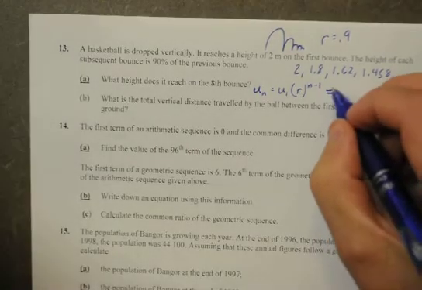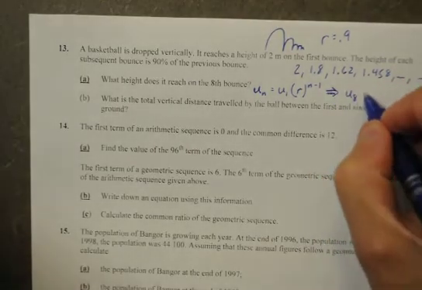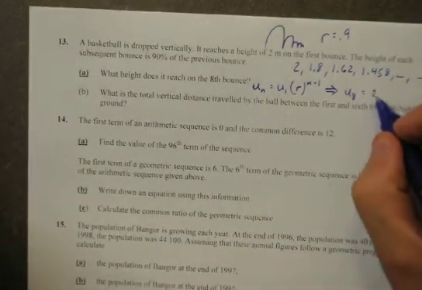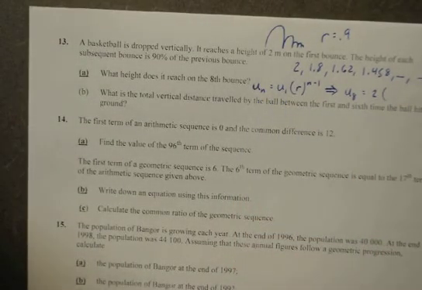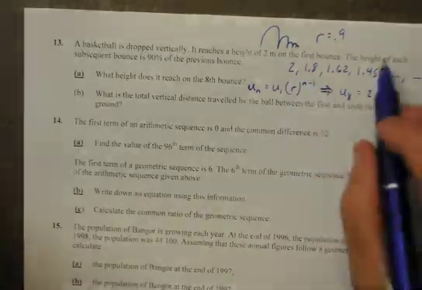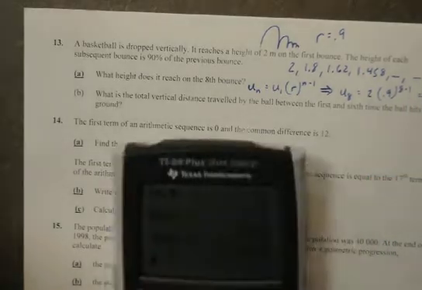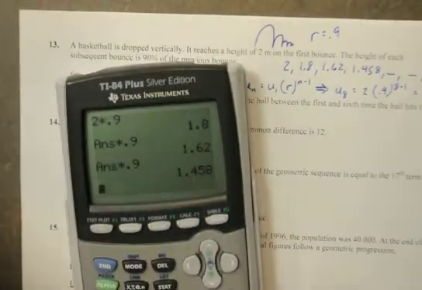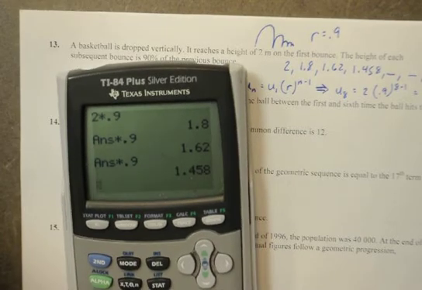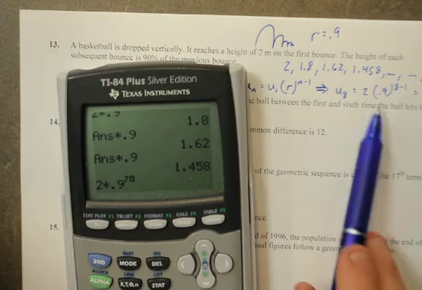So if we want the 8th term, n is 8. Start with 2, plug in your common ratio, which is 0.9, and then you do 8 minus 1, which is 7, so you do 2 times 0.9 to the 7th power.